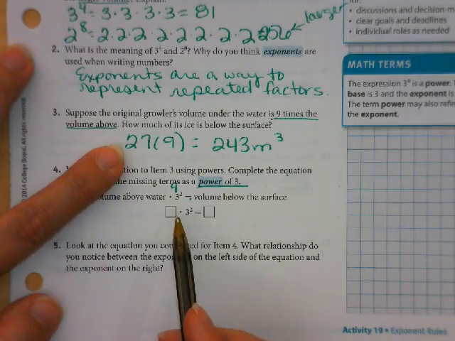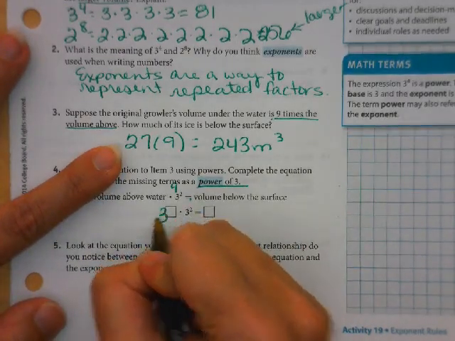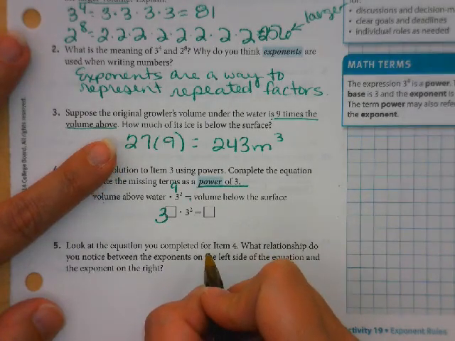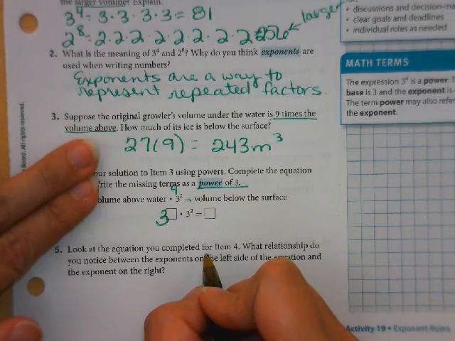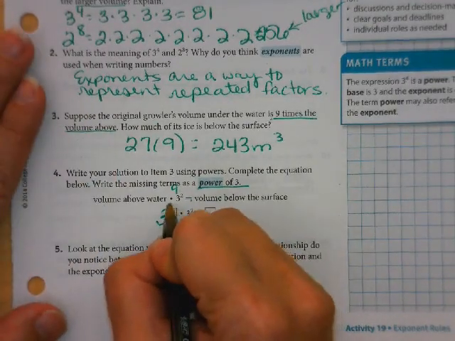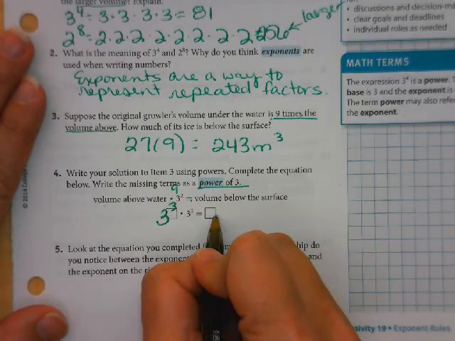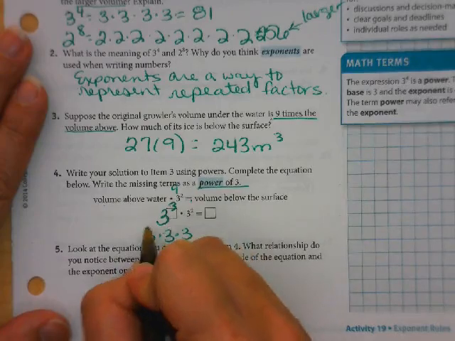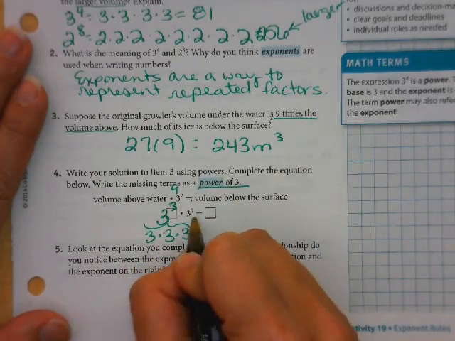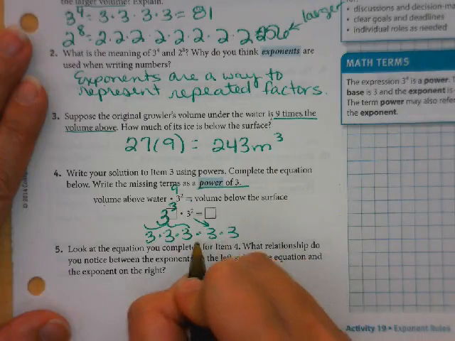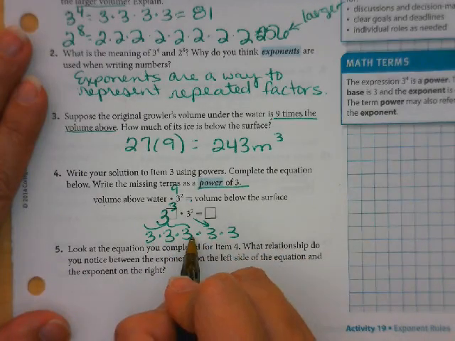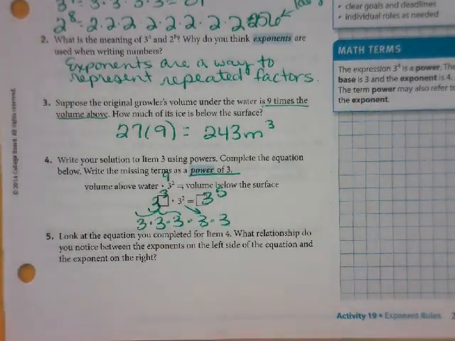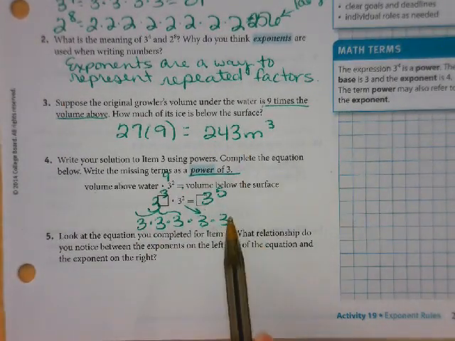So if we go to 27, we want to write it in terms of 3. Well, we need to figure out how many repeated 3's will give us 27. Well, we know that 3 times 3 is 9, and 9 times 3 is 27. So 3 to the 3rd times 3 to the 2nd. If we expanded that, 3 to the 3rd here, and then 3 to the 2nd here, I can see that I have 3 times 3 times 3 times 3 times 3, which is in fact 3 to the 5th. And if you were to use your calculator, 3 to the 5th power would in fact be 243.